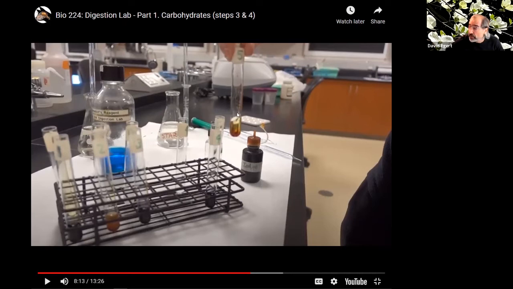This is the one where we had just maltose with no starch. We can see the Lugol's does not react. It just stays kind of yellow brown.